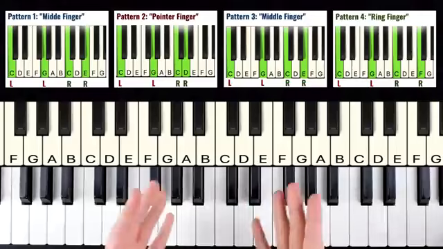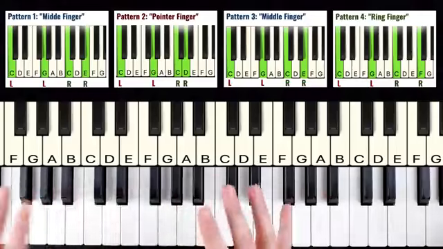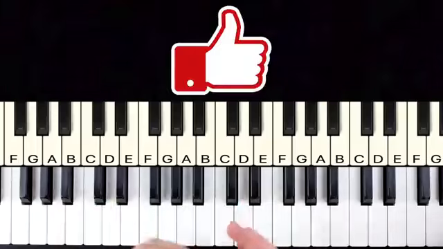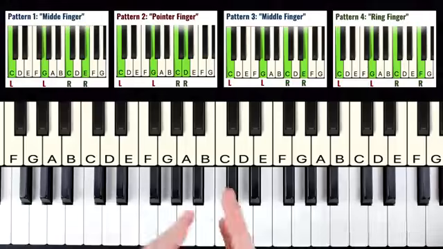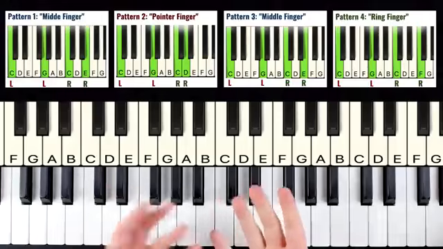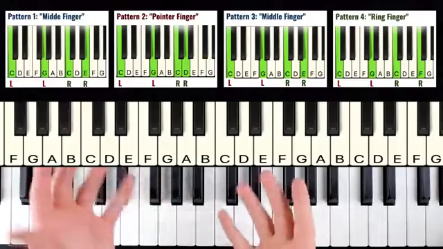Doesn't that sound impressive, like you're really a pro? But look how easy it is, right? So if you're excited to learn this, hit that like button, because check this out. Let me show you how easy it is to create some really cool variations to spice this up.